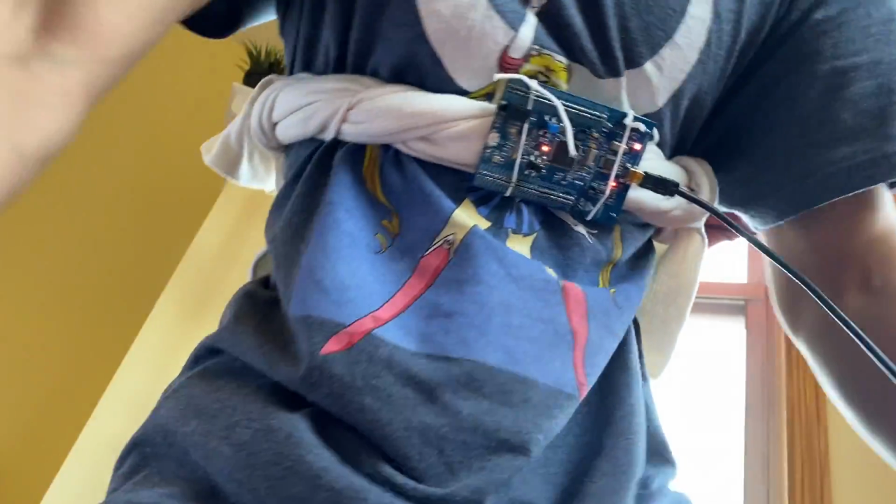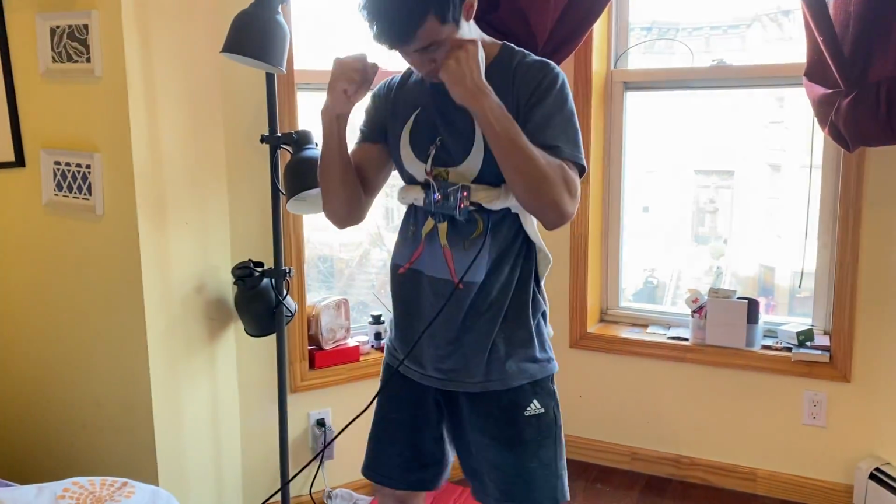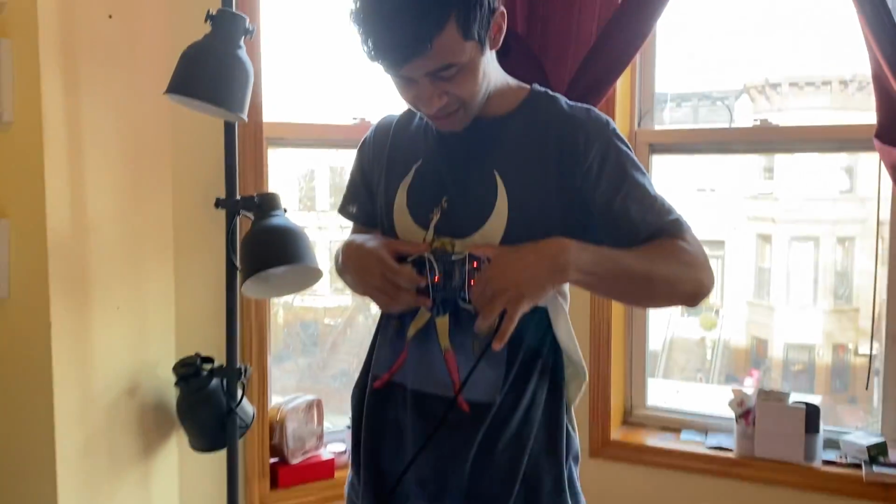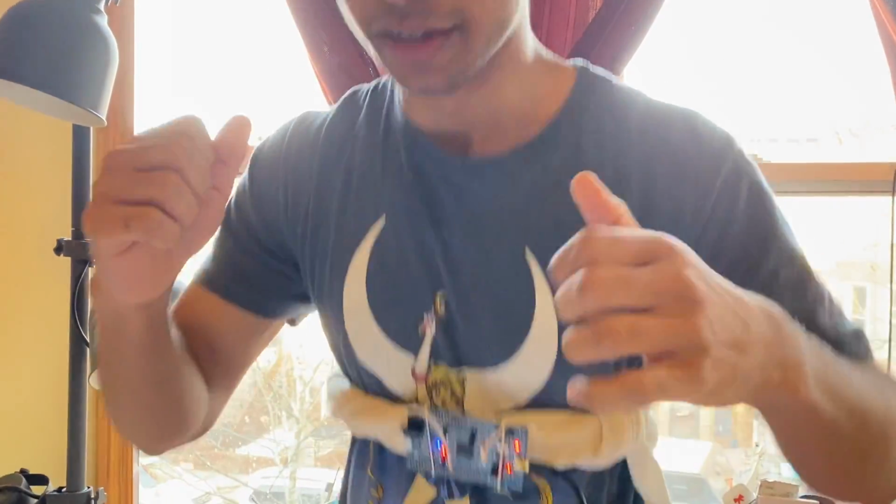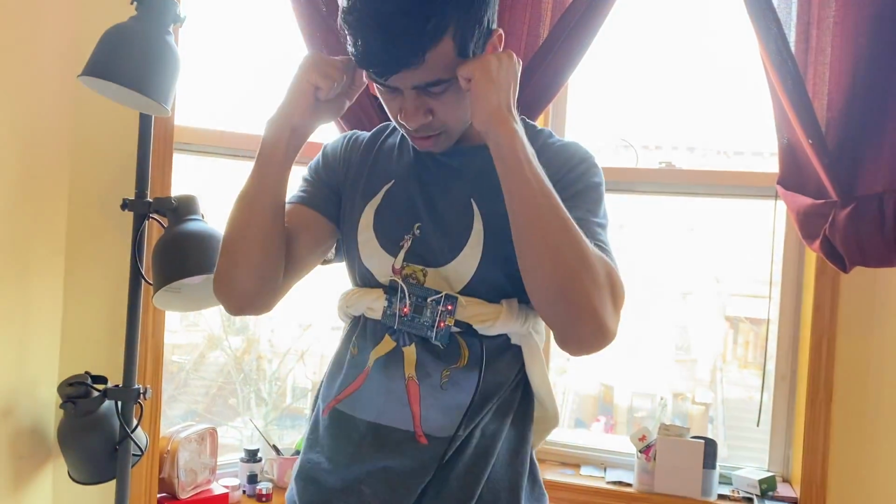And then after push-up, I can just do jump squats immediately. Currently it's showing me that I should adjust a little bit. Okay, now I can start doing squats, and now it's red.